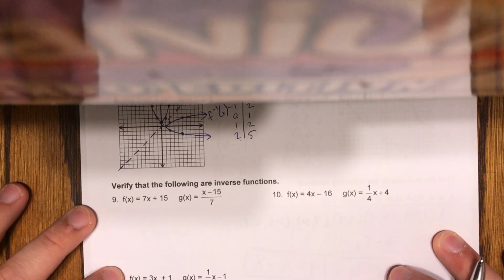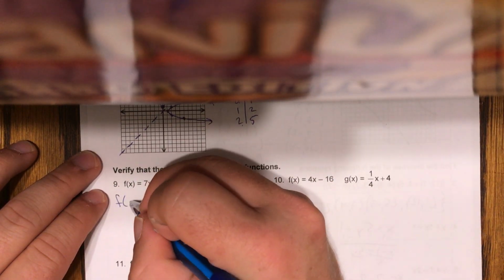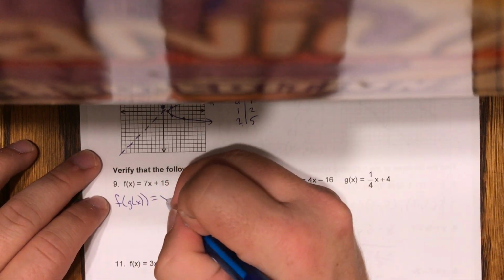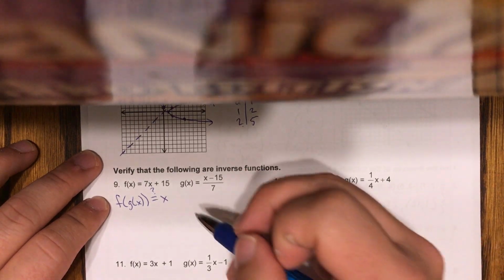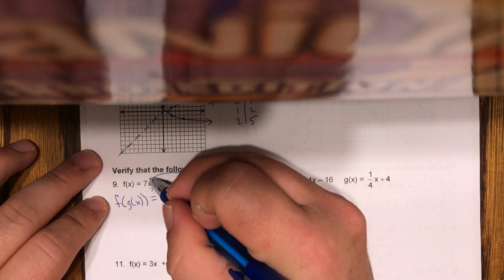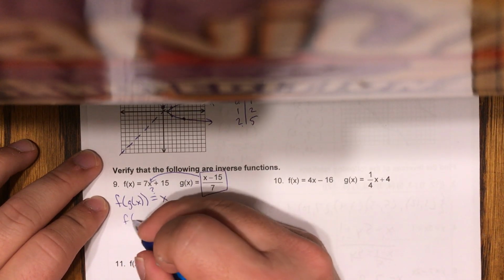Number 9, we're going to verify that these are inverses. There's a couple ways that we can do it. I'll show both ways. On number 9, I'll do the f of g of x, and we'll see, does this equal x? That's what it should equal. When you do f of g of x, it should equal x. And so we're going to plug in this function in for x and check it. And so we're going to have f of g of x.